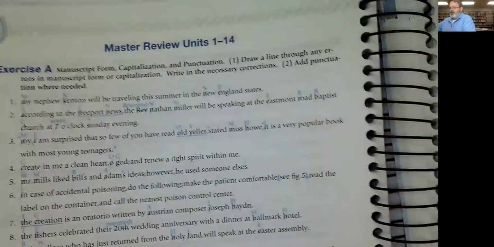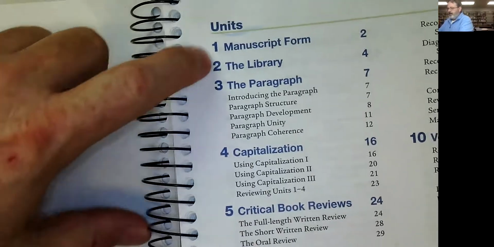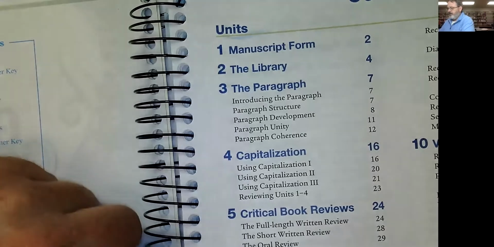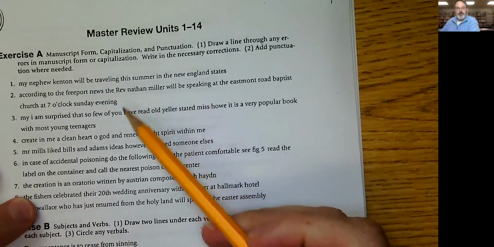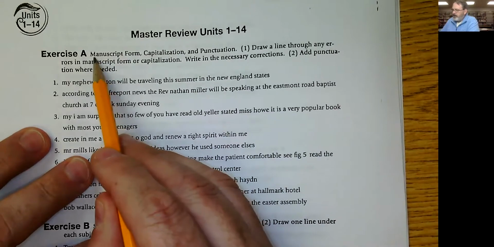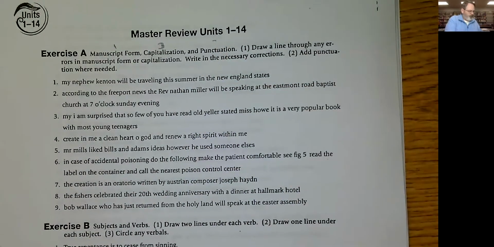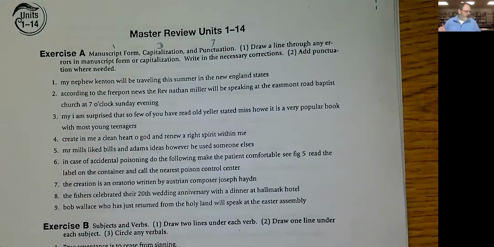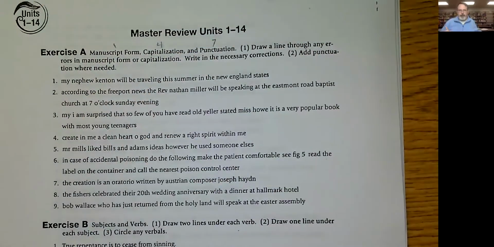Let's just look at this book for a second and go to the table of contents. I guess the manuscript form, library, paragraph, capitalization, and then punctuation's down here at 7. So potentially you're going to have questions in this exercise that cover several chapters. Okay, so it says you need to look for manuscript form, capitalization, and punctuation. So that's Unit 1, Unit 3, and Unit 6 or 7. Let me see. Unit 7. Capitalization is 4. Okay.